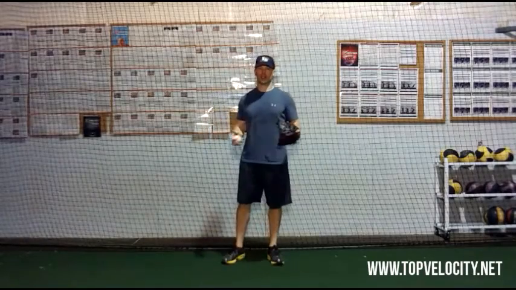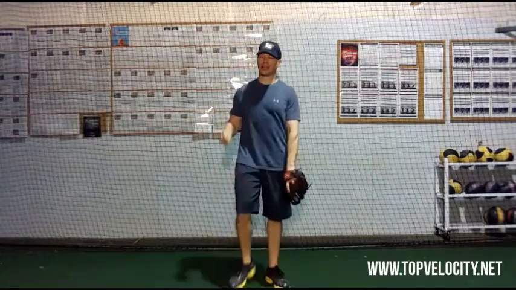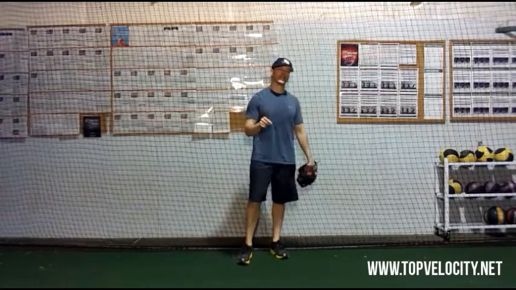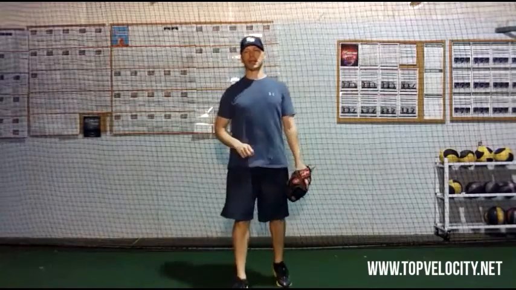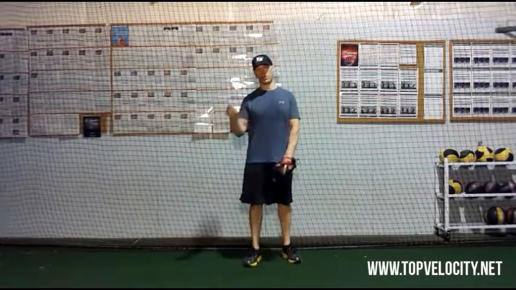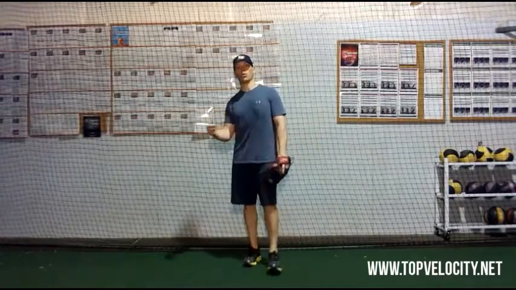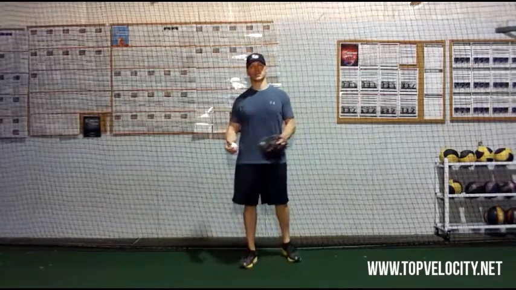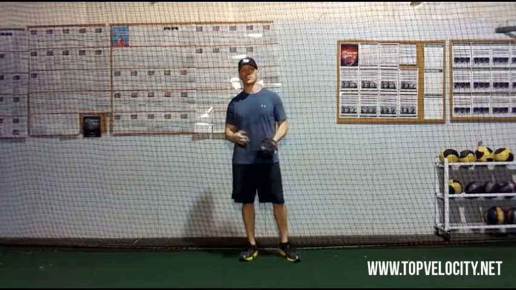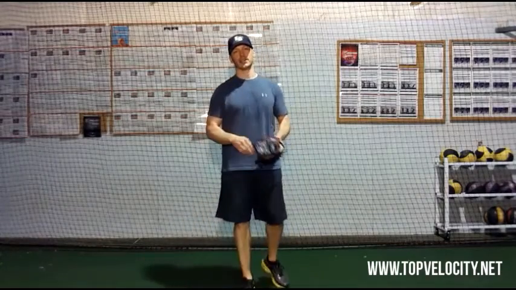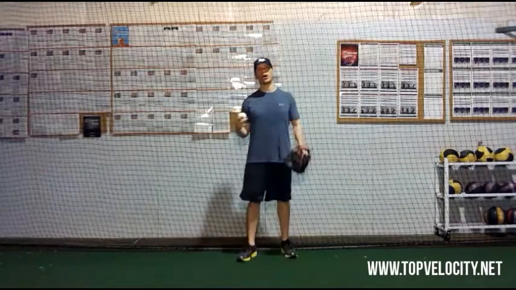I would rather see you have a good pop time with a lot of ball speed, because to me that is more valuable. If I see a catcher with a 1.8 pop time and a 75 mile an hour ball speed, and then a catcher with a 1.8 pop time and an 85 mile an hour ball speed, that's a better, more valuable catcher to me, okay? That tells me he's got more power, and he'll be a better hitter as well. So let's get the ball speed in it.